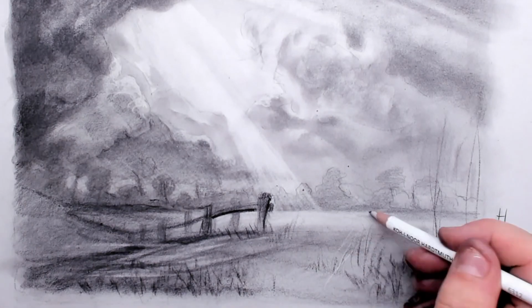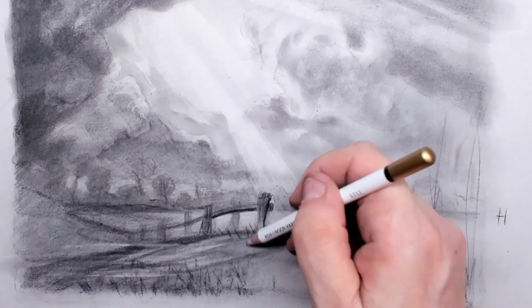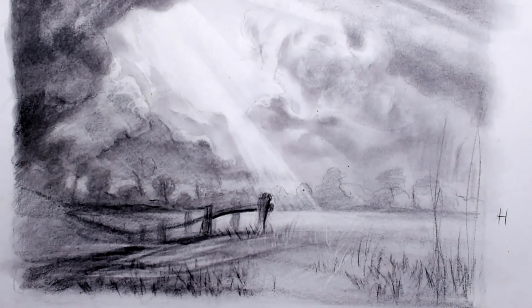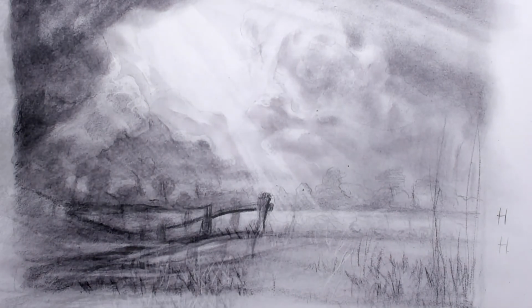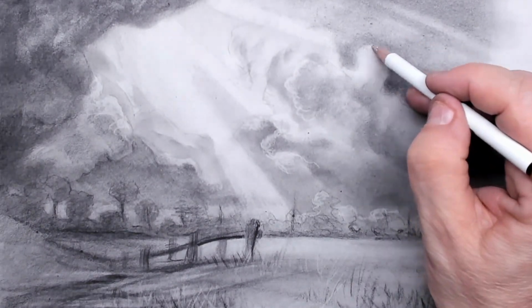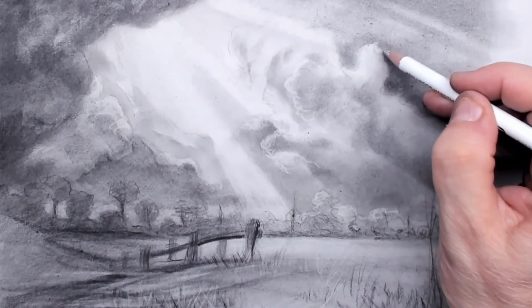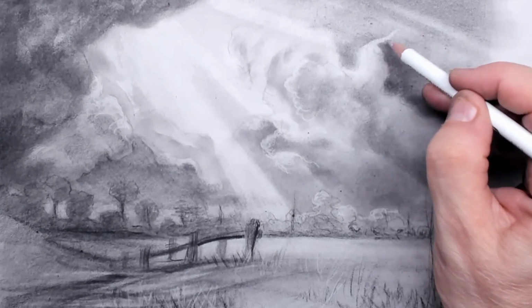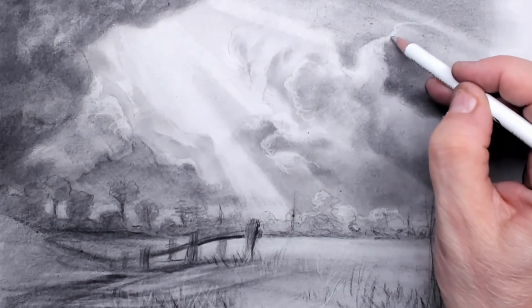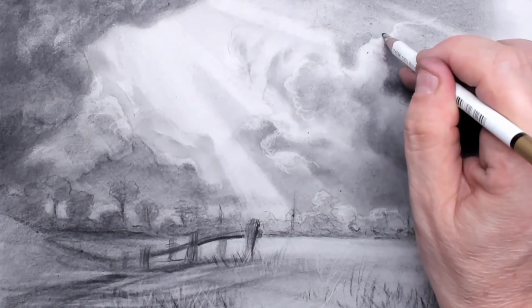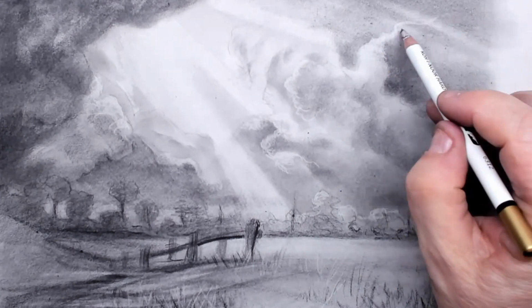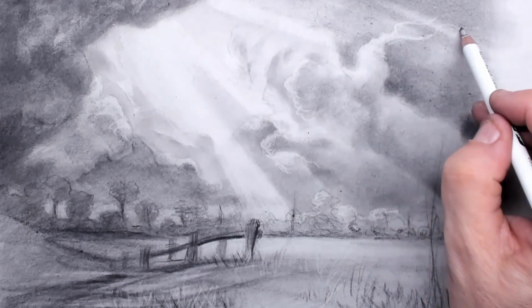And here you can see my pencil eraser moving around in the grassy part in front. So that's a great tip too, to use your pencil eraser for the grasses. But you can also make some of those flary clouds that are shifted around by the wind.